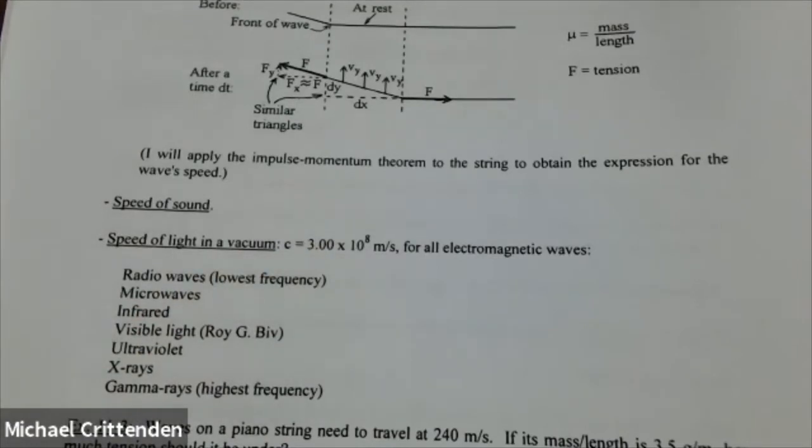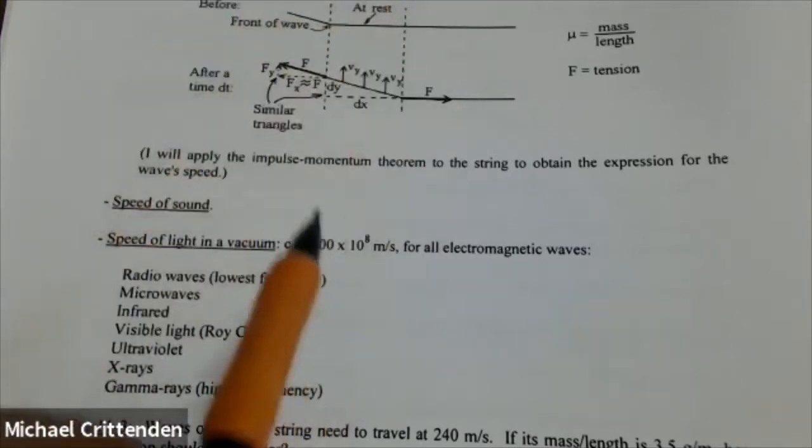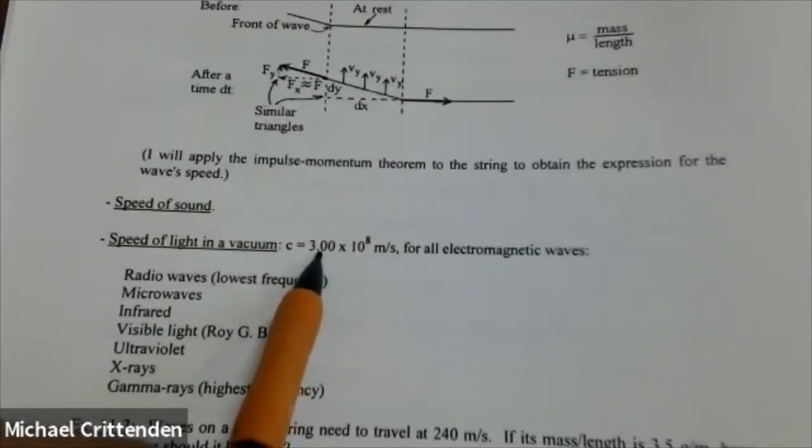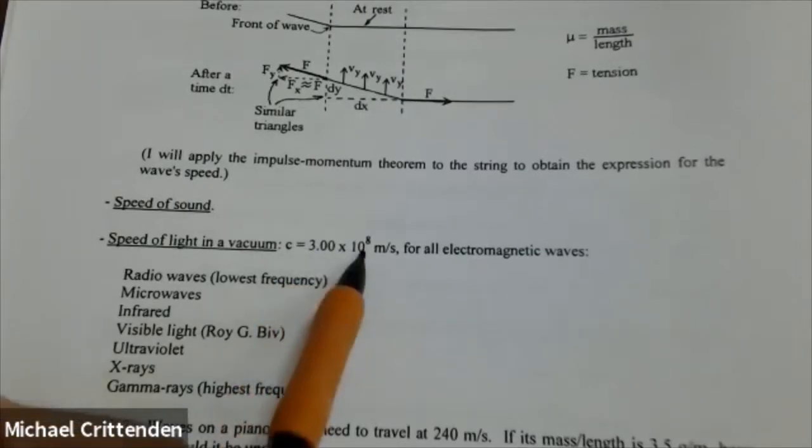Okay, the speed of light in free space turns out to be a universal constant. It's like the gas law constant or the gravitation constant or any one of those. It's always the same thing, no matter what's going on or where you are. It's actually just a little under 3.00 times 10 to the 8th.